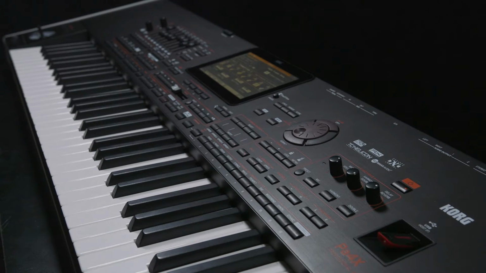Many Korg arrangers, including the Pa4X, have the ability to not only play standard MIDI files, but actually play two at the same time, and crossfade from one to the other. In fact, Korg is the only company in the world with this unique patented technology. Plus, the Pa4X is able to do this with not only standard MIDI files, but XG MIDI files, karaoke MIDI files, and MP3 files as well.